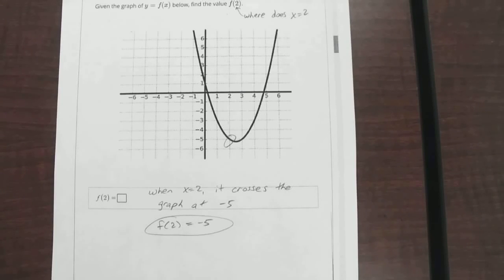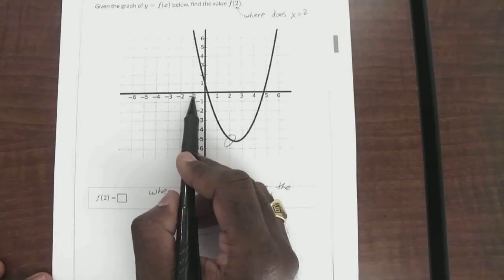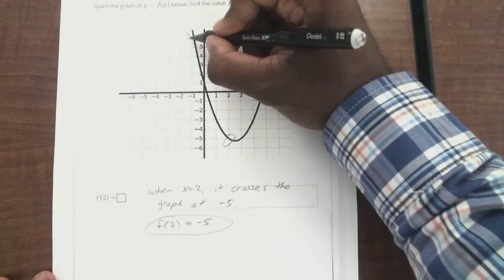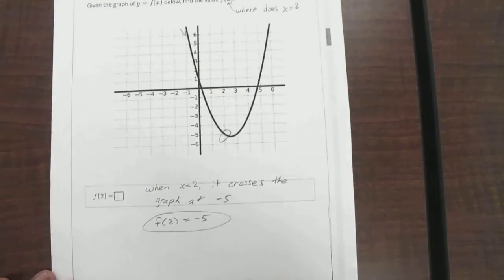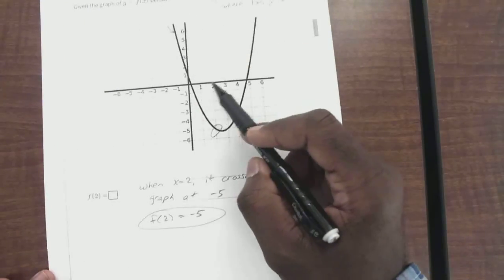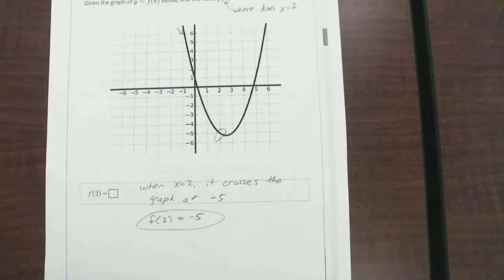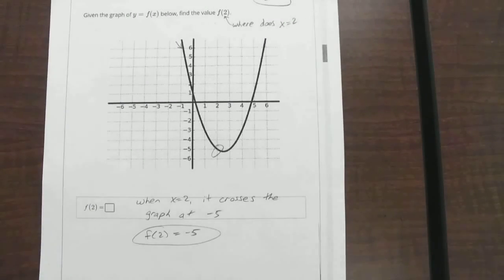Well, it depends on where the graph is. So if it had f of negative 1, f of negative 1 would cross the graph here. But because we need 2, we have to go there. If you have f of 2, then it crosses the graph there. So whether it goes up or down depends on where the graph is.